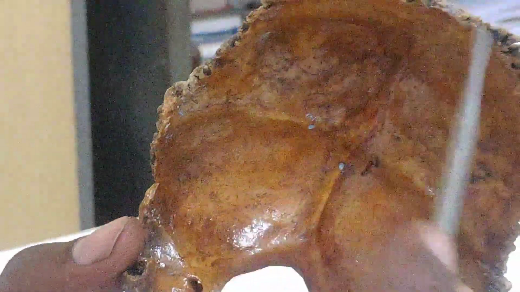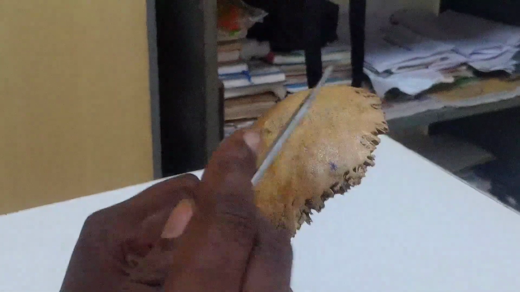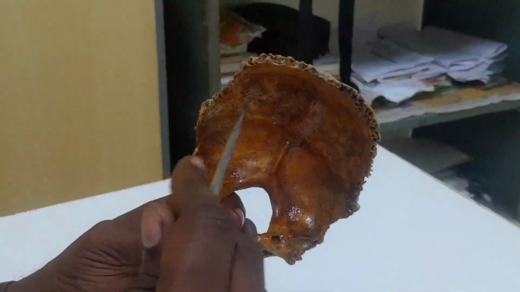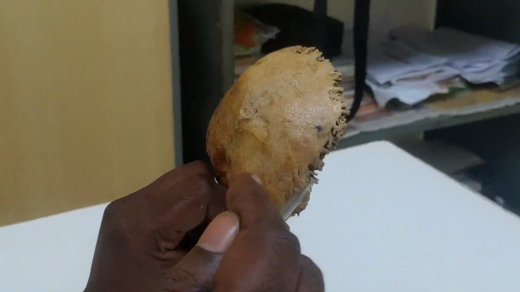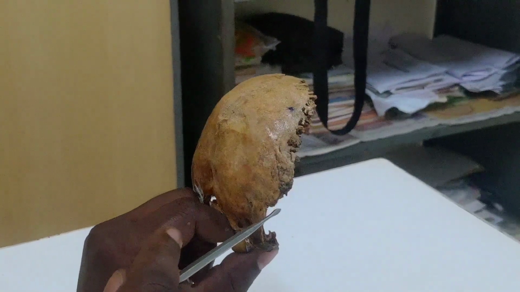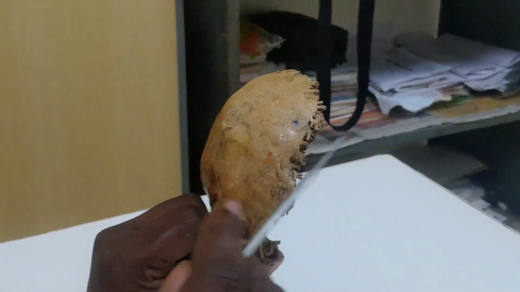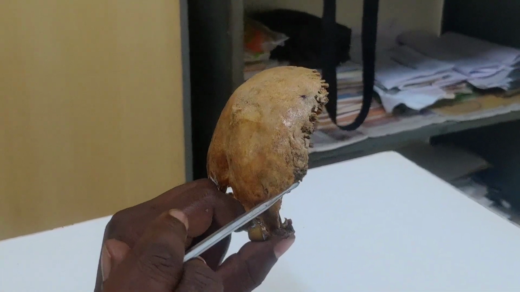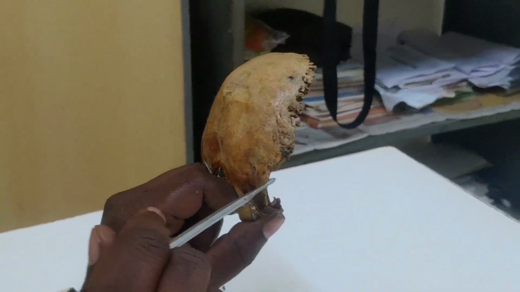So this is about the squamous part. Squamous part has the superior angle and a pair of lateral angles, the external surface, internal surface, and also the borders: the lateral border, supralateral border, and the infralateral border. Supralateral border articulates with the parietal bone, and infralateral border articulates with the mastoid part of temporal bone.